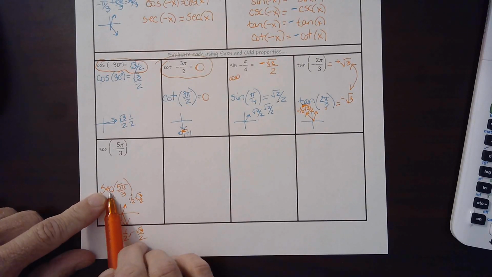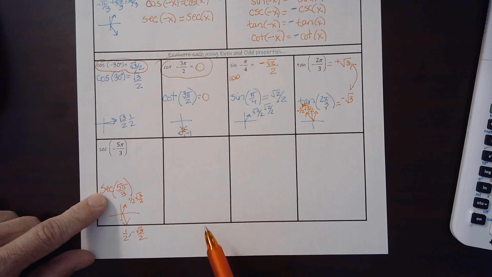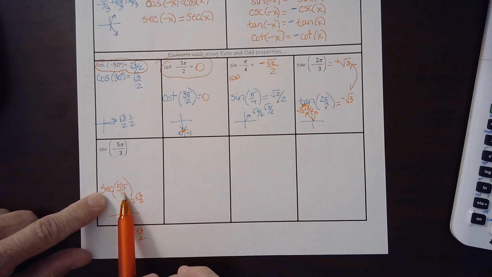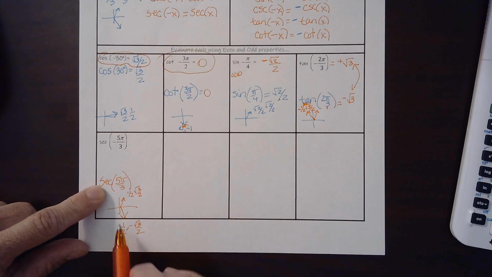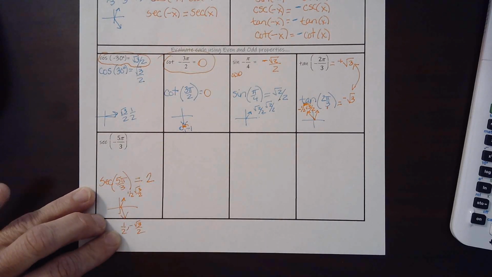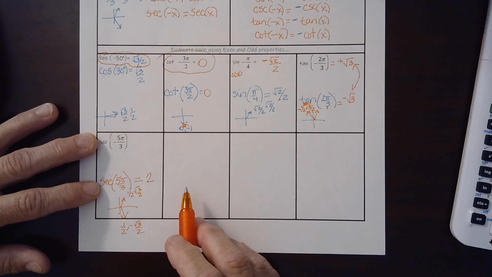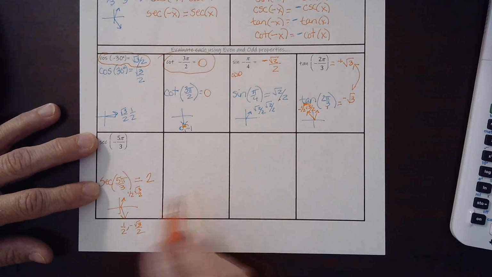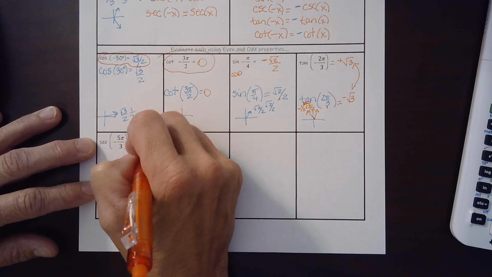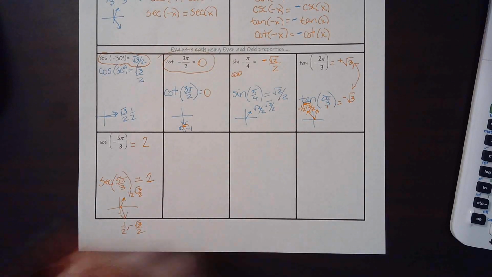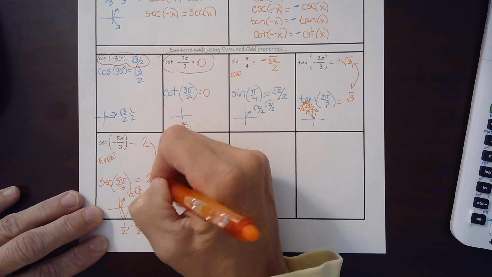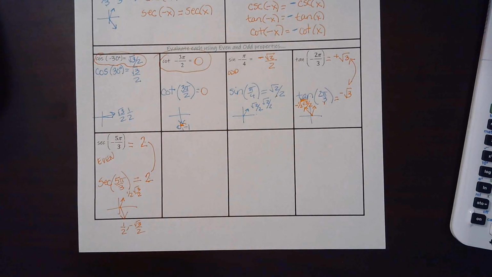If I want secant of 5 pi over 3, I need to look at cosine. If cosine is 1/2, then secant is going to be 2. And since secant is an even function, secant of negative 5 pi over 3 will be the same as secant of 5 pi over 3. Because secant is an even function, these two values should be the same.